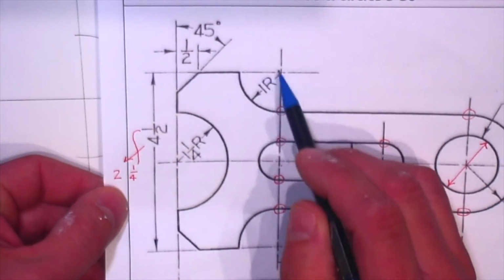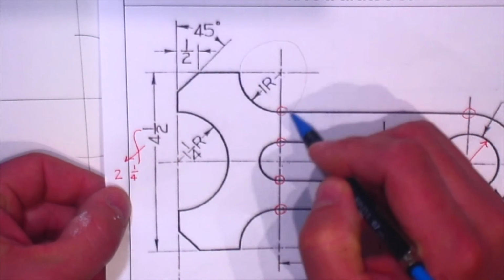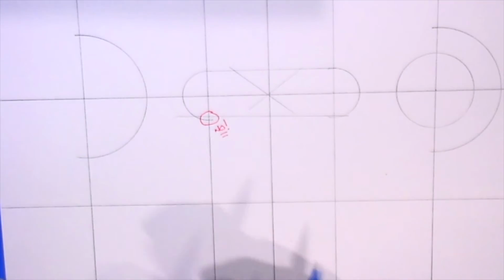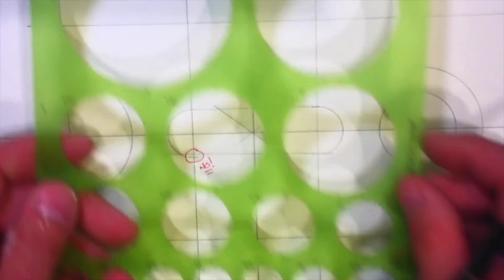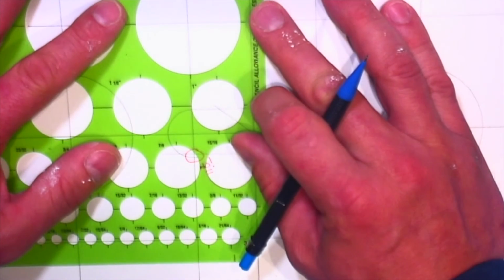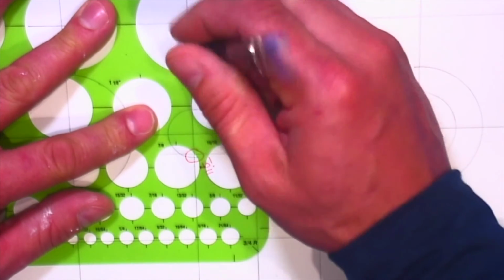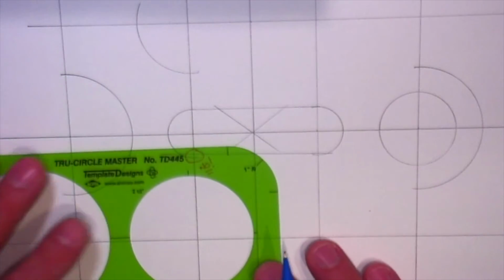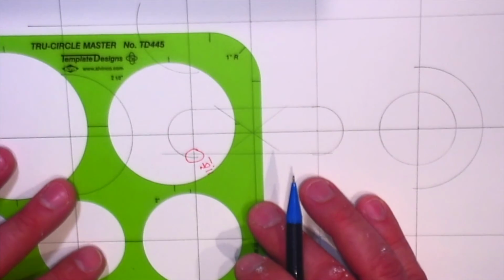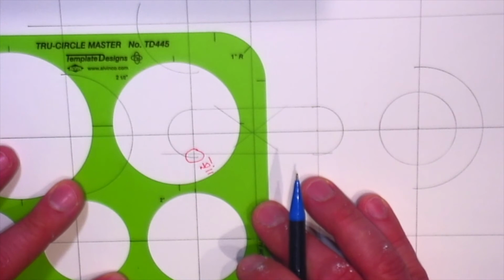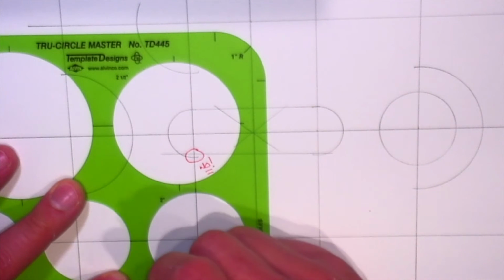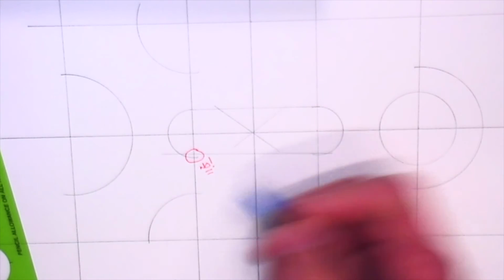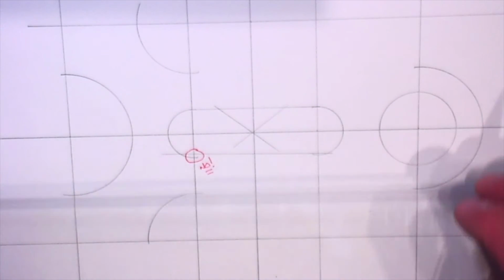And we're left with the top and bottom arcs. Again, we're using our circle template to make those. It's telling you that it's a 1 inch radius, meaning you're going to be using the 2 inch diameter circle on your template. And we're just creating a portion of the circle. Slide down, do the same thing on the bottom. 2 inch diameter, portion of the circle, which is the arc. And you'll see in a minute how we transition these arcs into each other.